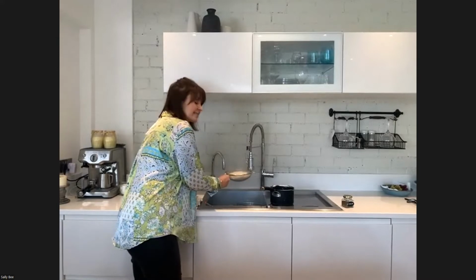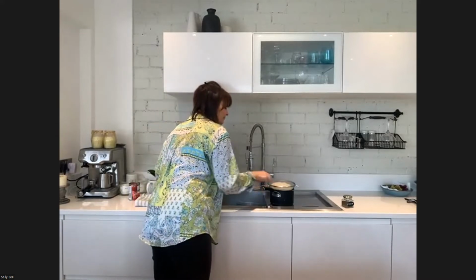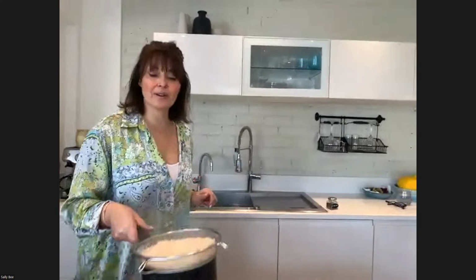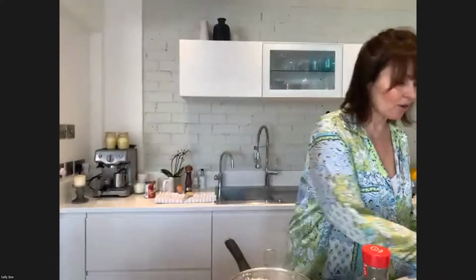There are the bags of the microwave rice. You just have to be careful that they don't have added nasties in them, too much salt or too much fat, but there are some which are really good. So if you're in a hurry, that's definitely a nice little treat to go for.